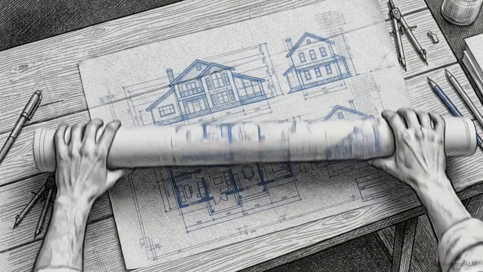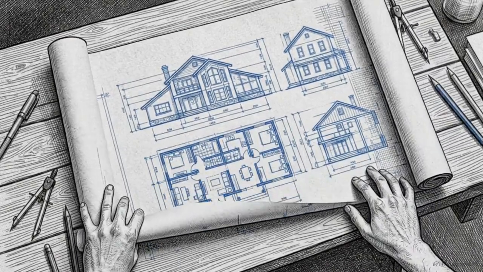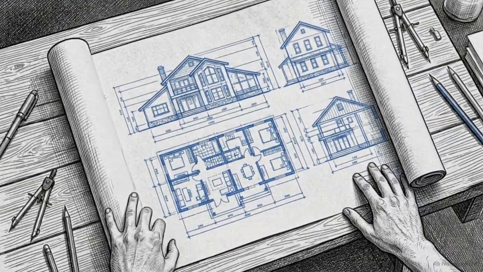This workbook belongs to you. It is your permanent property, equipping you with the exact structural blueprint needed to run your enhanced systems autonomously.